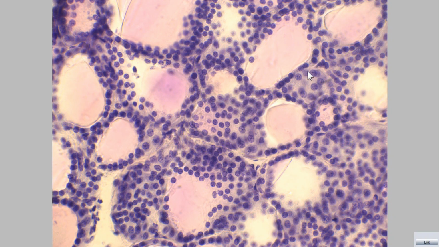These are thyroid cells or thyrocytes, and this is the parafollicular cell or C cell.